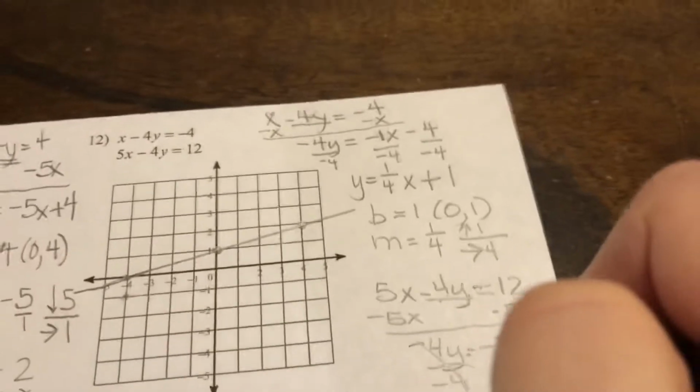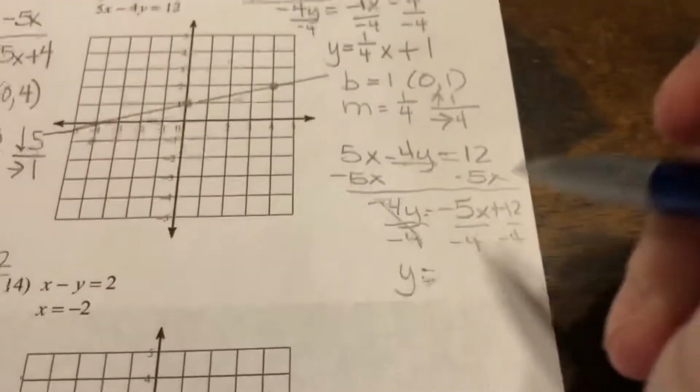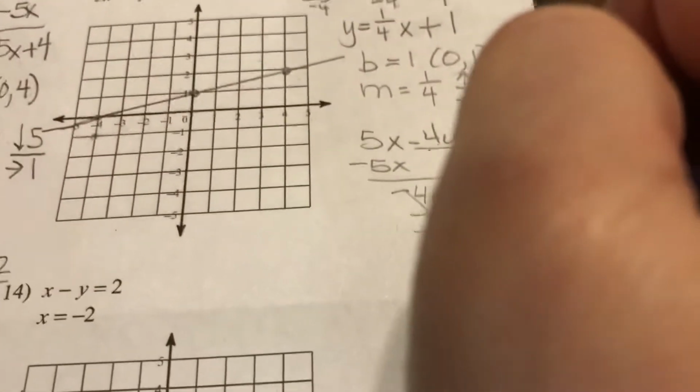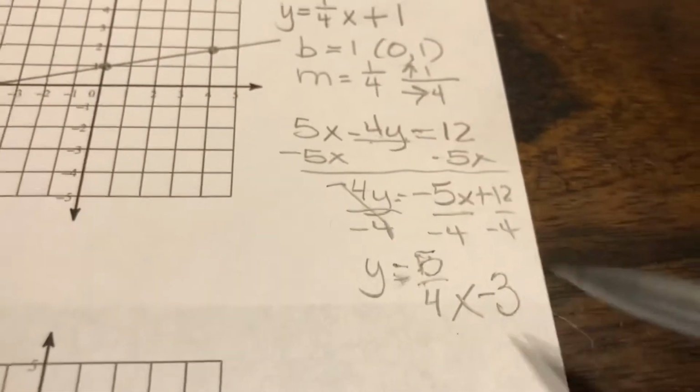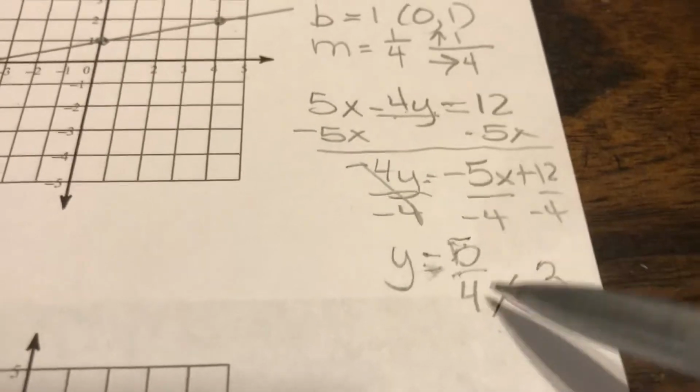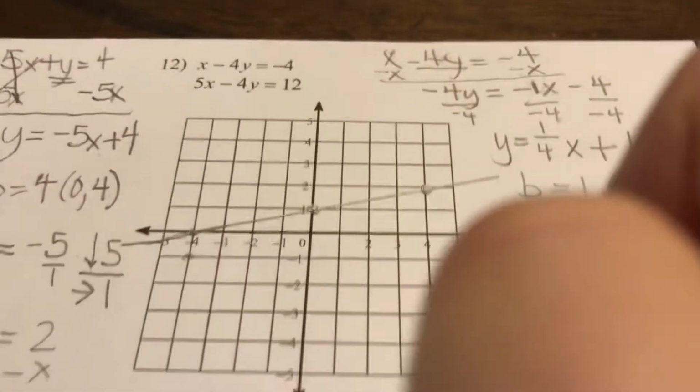nothing's changed, I still break pencil lead like crazy. A negative divided by a negative is going to be a positive, and I can pull out that 5/4. Goodness gracious. My paper won't be still. Okay, let's try this. Okay, so that's 5/4 x. And then a positive divided by a negative is going to give me a negative, and that's going to be -3. So this one would work out to be y is equal to 5/4 x minus 3. So my b is -3.